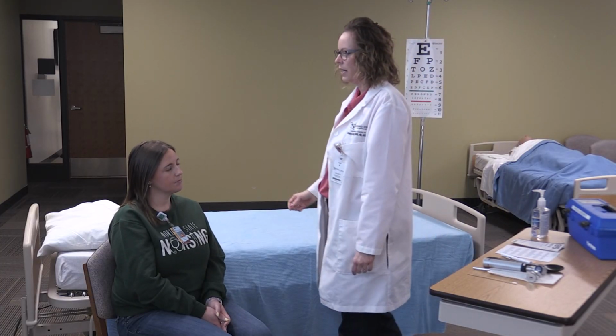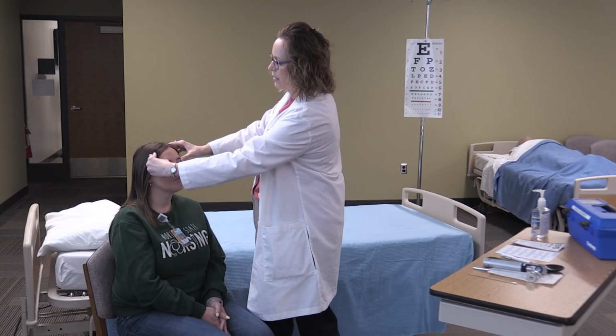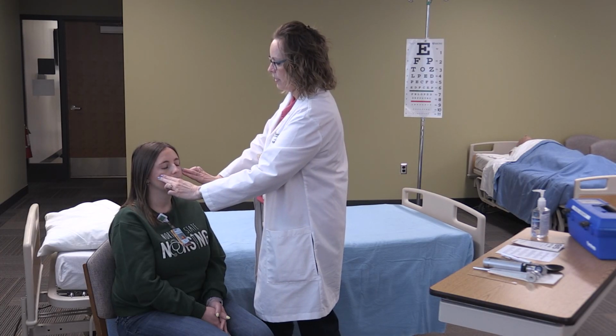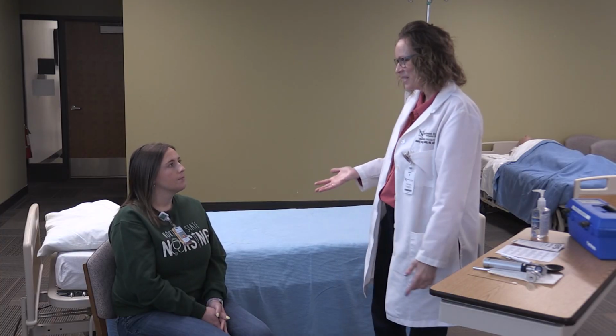And now I'm going to assess or palpate the frontal and the maxillary sinuses. So I'm just going to palpate here on the frontal. Any pain? No. What about here on the maxillary sinus? No. Excellent.